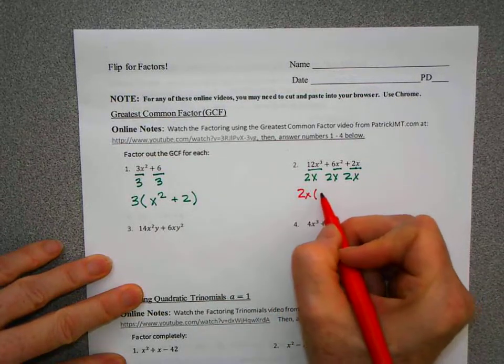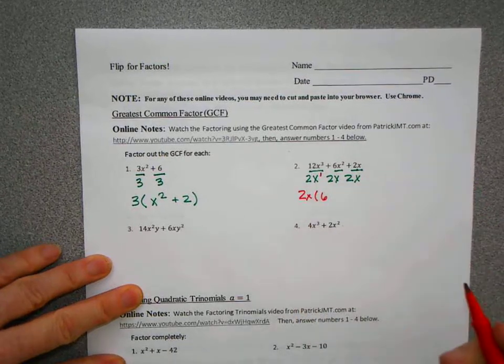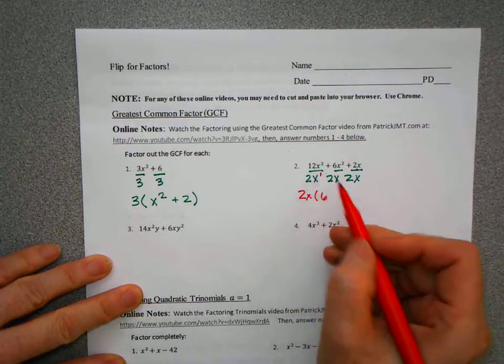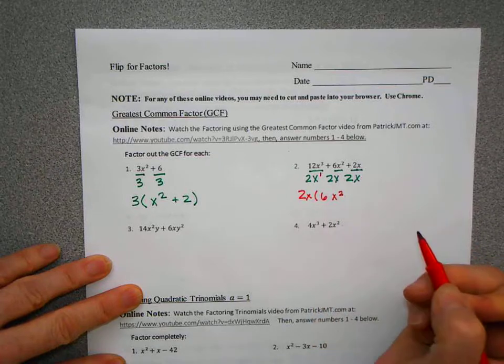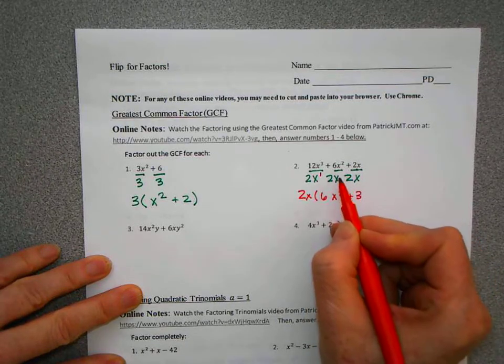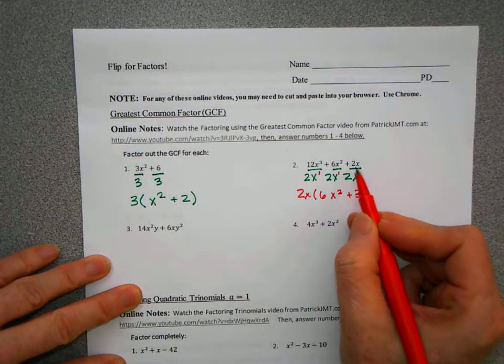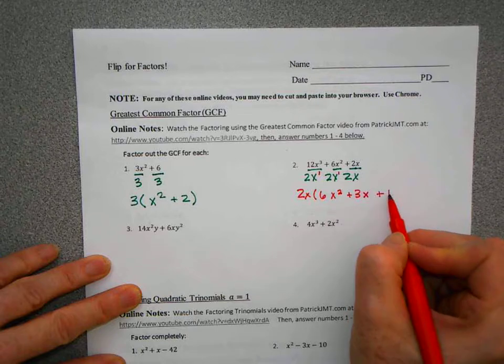Well, I divide this: I get 6, x to the third divided by x. How do you do that division? You subtract. 3 minus 1 is x squared. This one, 6 divided by 2 is 3, x squared. 2 minus 1 is 1. And then this is just anything divided by itself, which is 1.